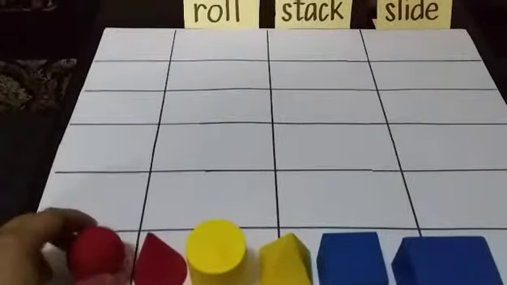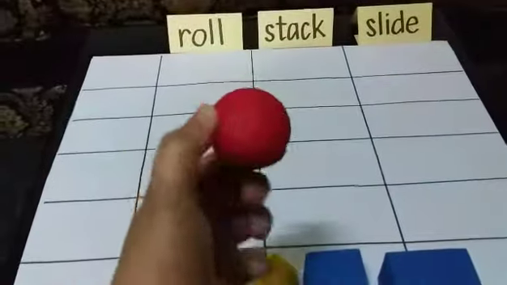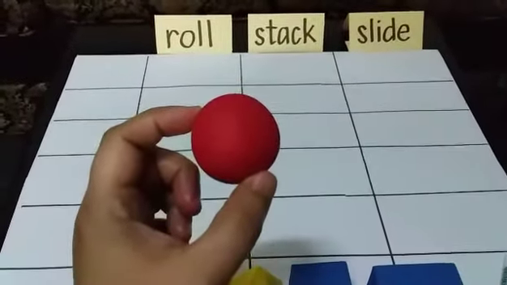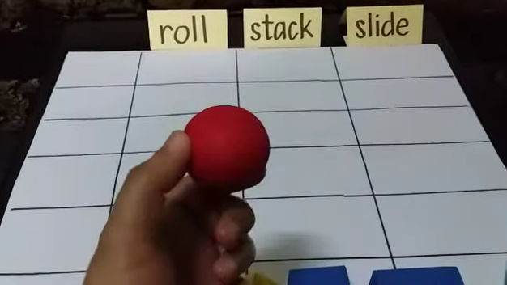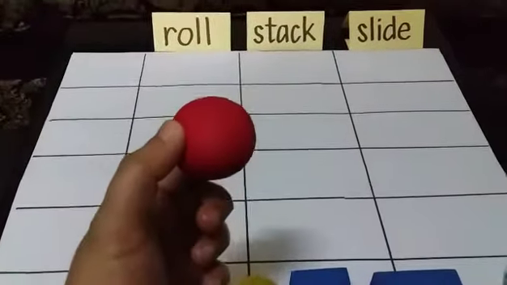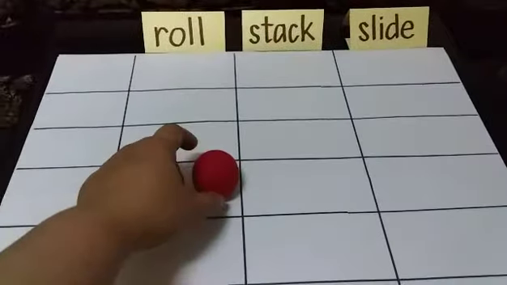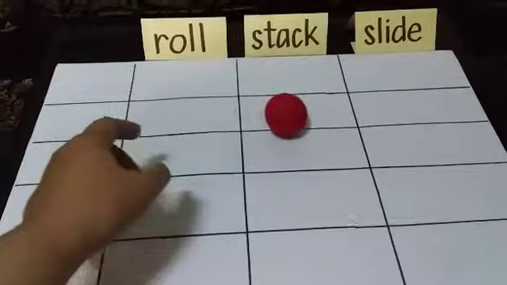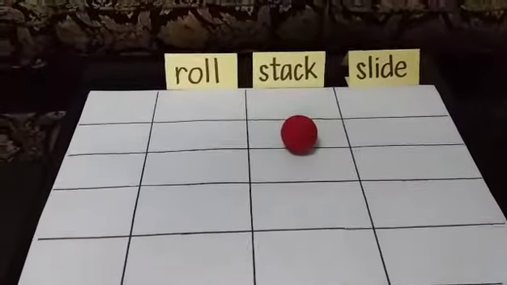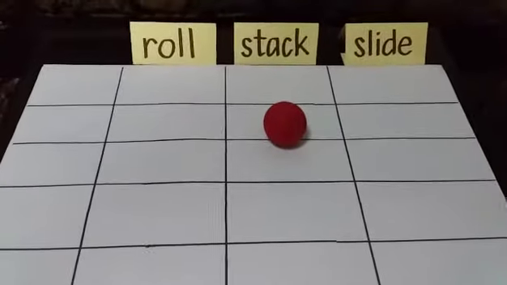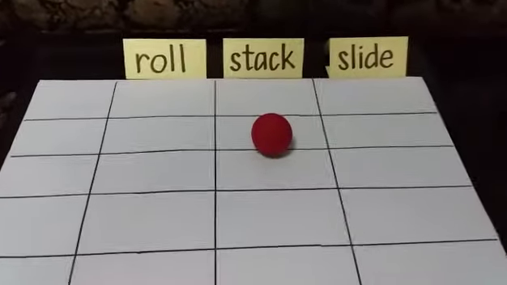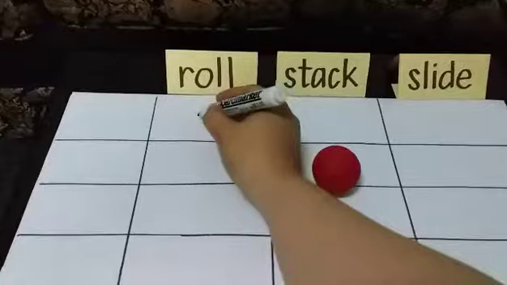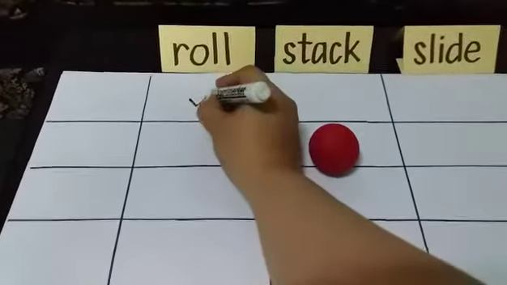Alright, so let's start with this shape. What is it again? This is sphere. Now, what will happen to this sphere once I put it on the table and push a bit? Will it roll? Yes, it rolled. So, if it rolled, then we're going to put a check in here.